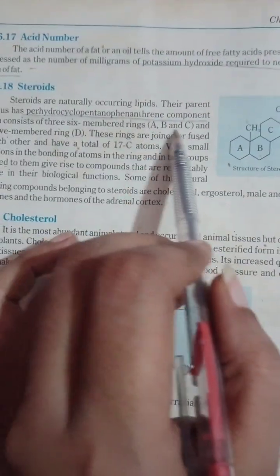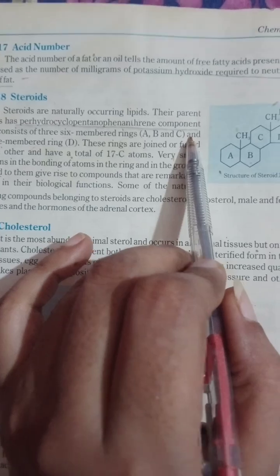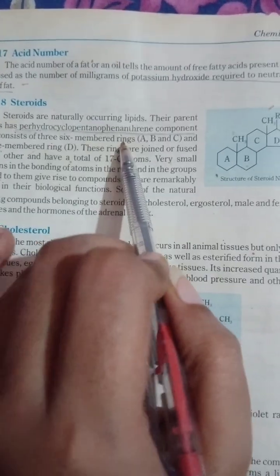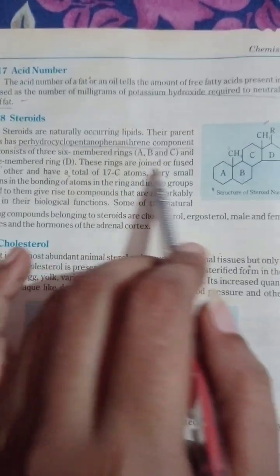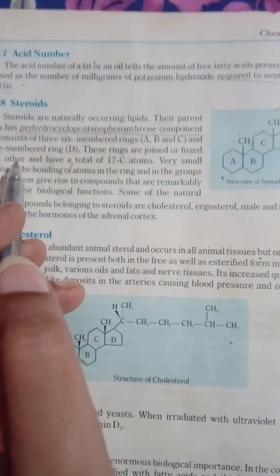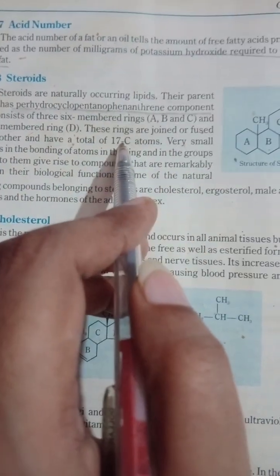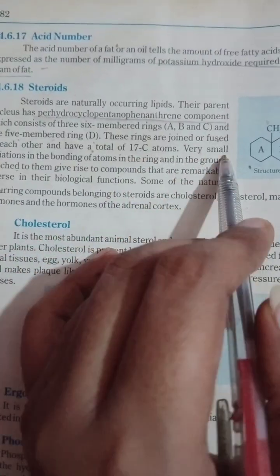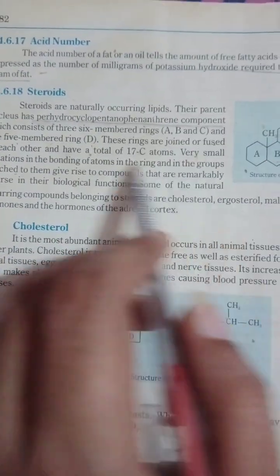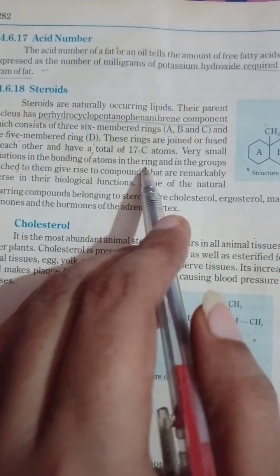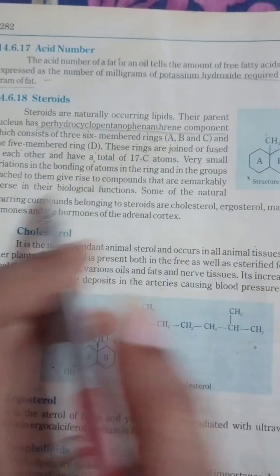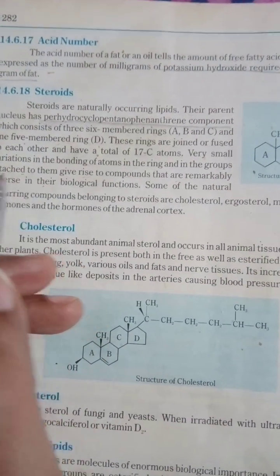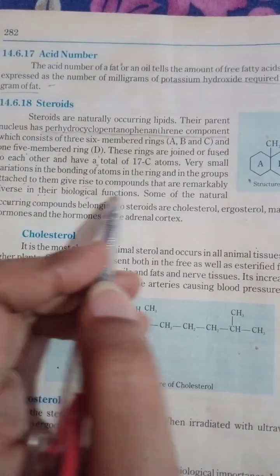Okay, as you see, A, B, C are 6-member rings, 3 in number, and 1 five-member ring, that is D. These rings are fused to each other and have a total of 17 carbons. Very small variations in the bonding, ring, or groups attached to them give rise to compounds remarkably diverse in their biological function.